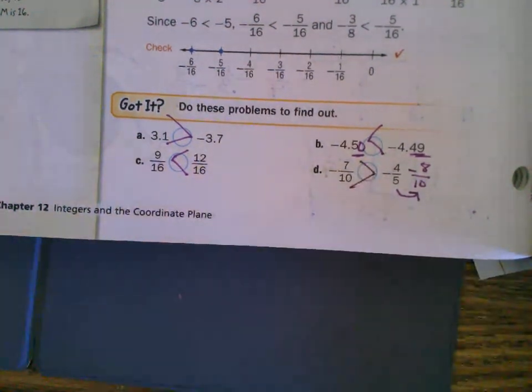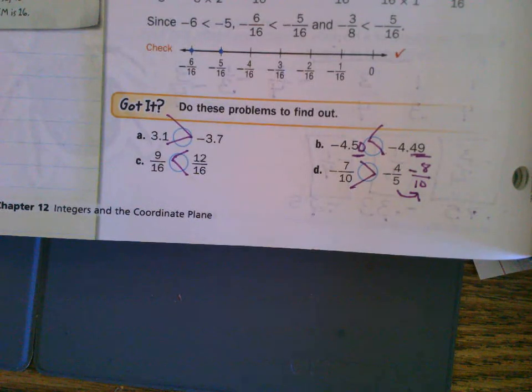I'm going to make sure that I compare my negatives correctly. Everybody okay so far? Questions, comments, or concerns?